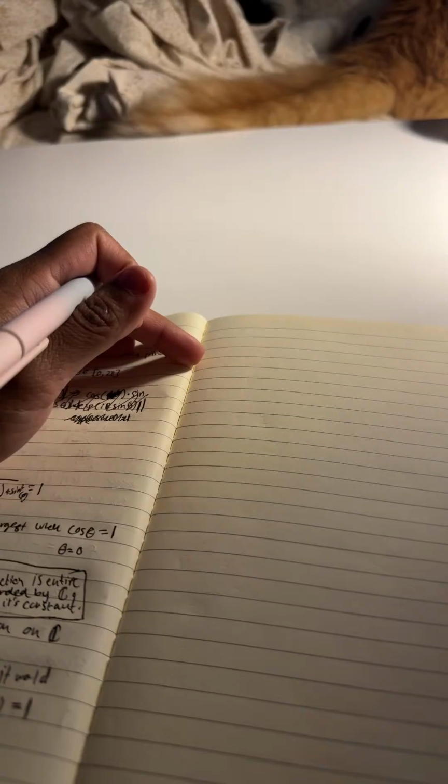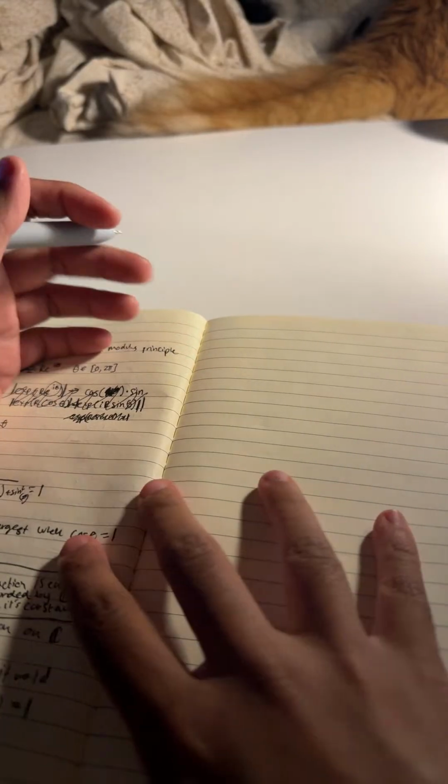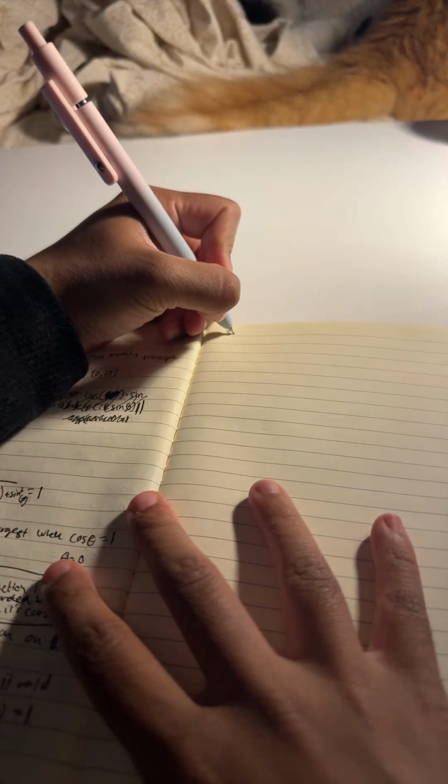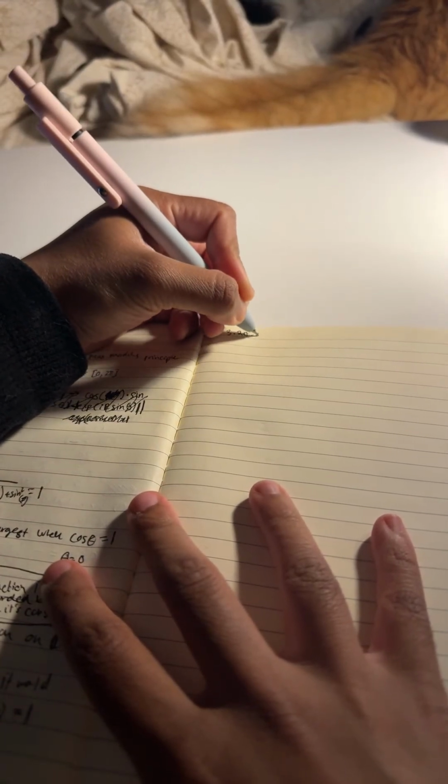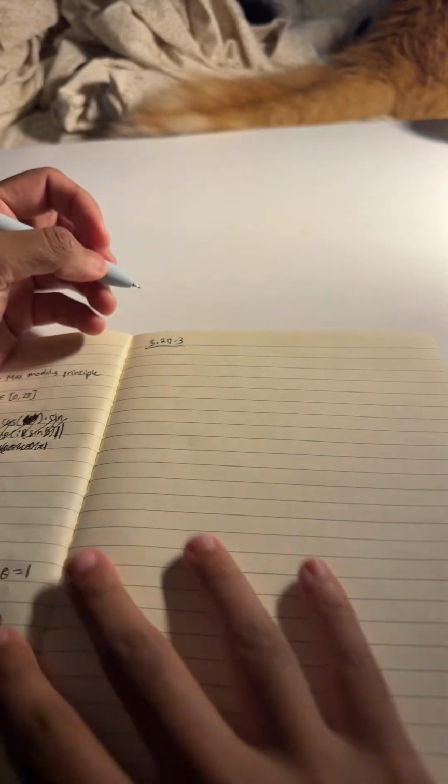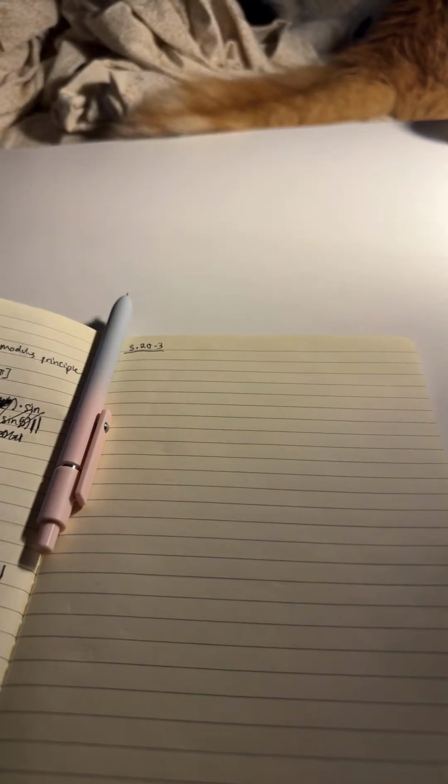And then we have the last question: computing a Taylor series via the definition. So this is the last question. 320.3. Whew. I'm scared. We might need to take a break, guys.